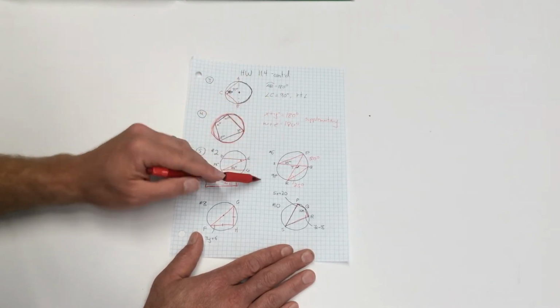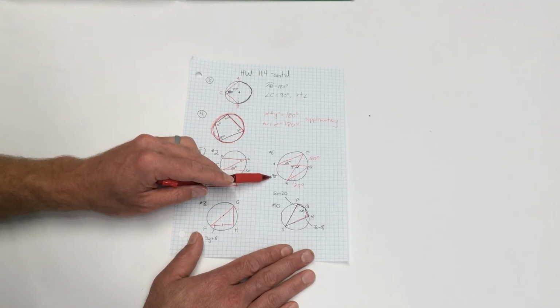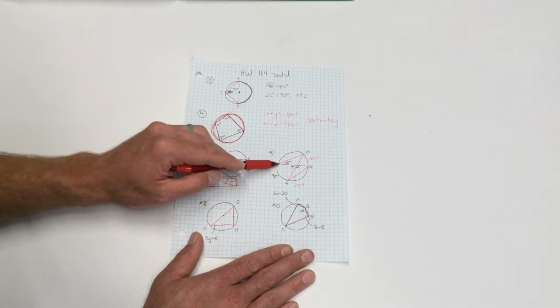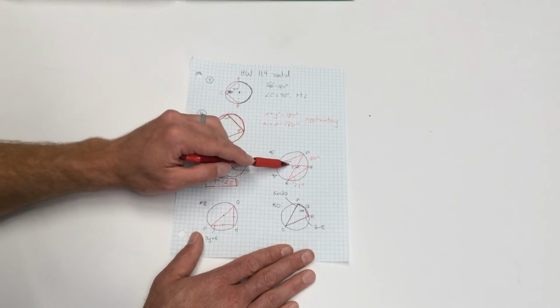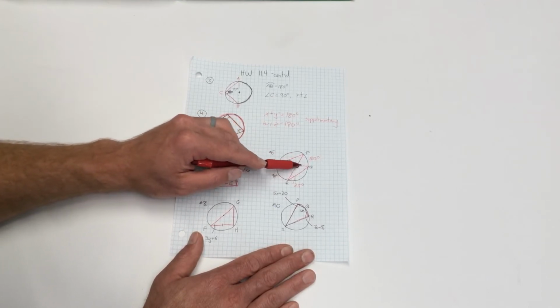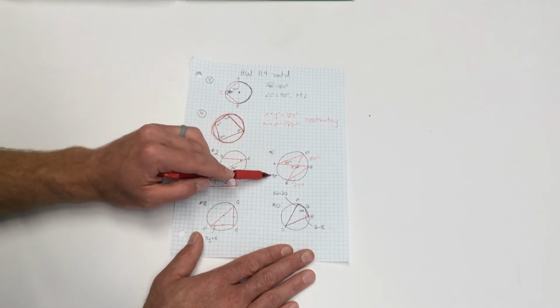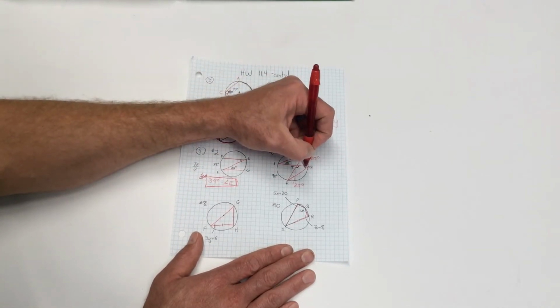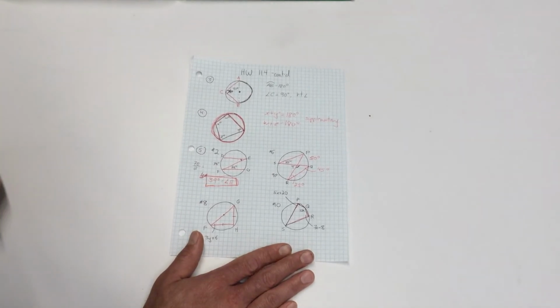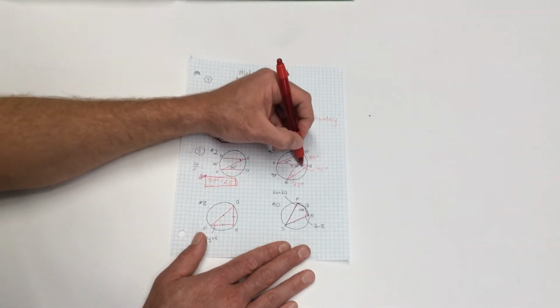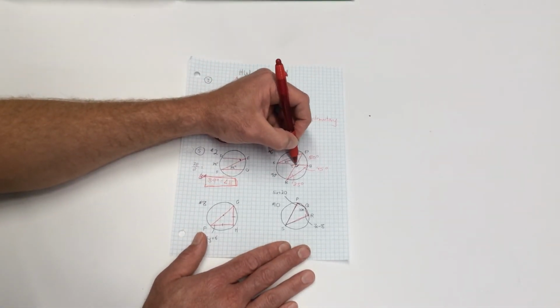Okay? Then I can say, oh, they told me this 90 down here. Why would they give me that? Well, if I know the arc SR is 90, then the inscribed angle that's intercepting that arc, Q, must be half of 90. So now I know Q must be 45, half of the larger arc. So now look what I have. I know 2 angles of a triangle here.